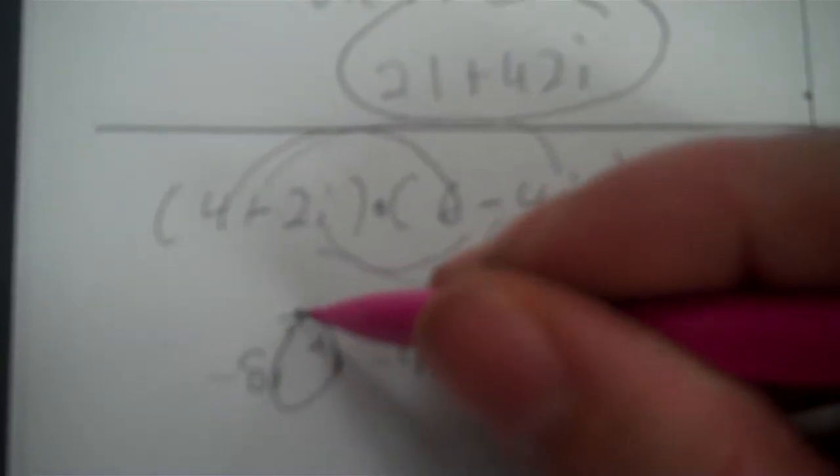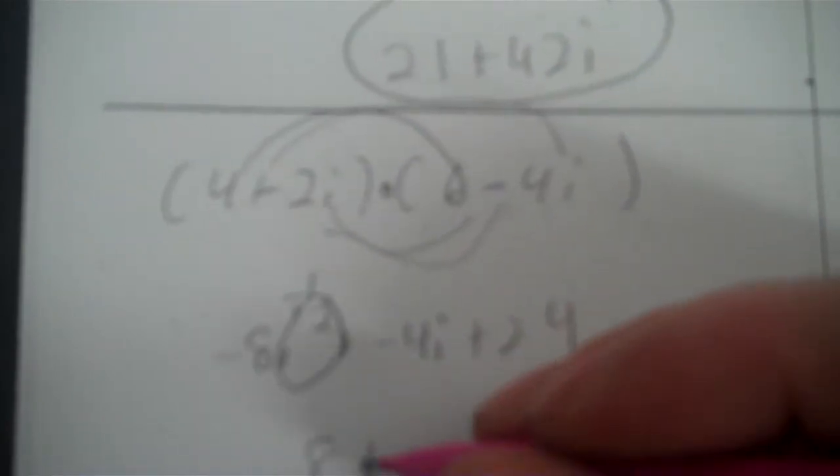I collect like terms here, it gives me -4i, and then 24. But whenever I have i to the second, we need to replace that with -1, and now that's 8 plus -4i plus 24. Now we have like terms here, 8 and 24. That's 32 plus -4i.